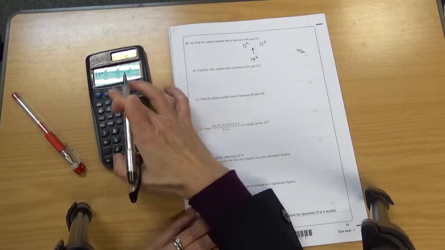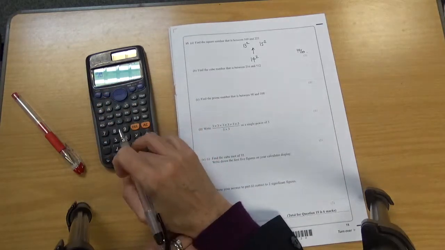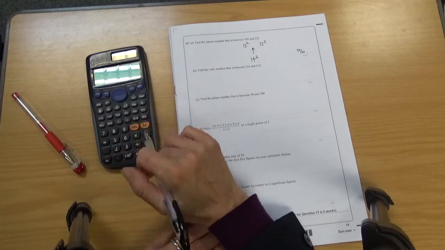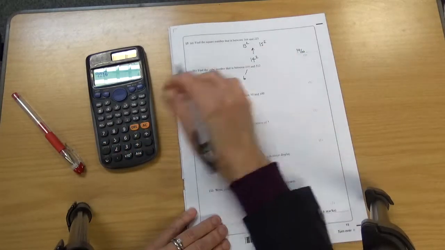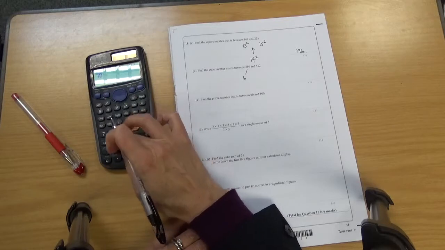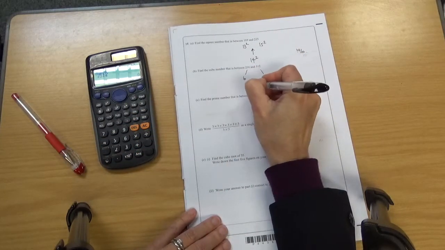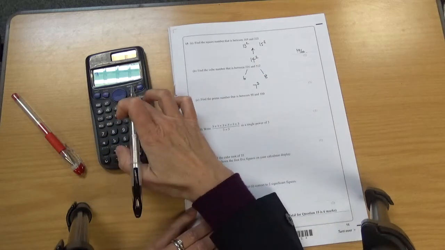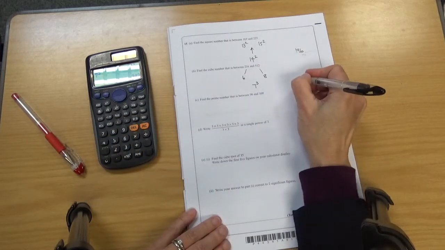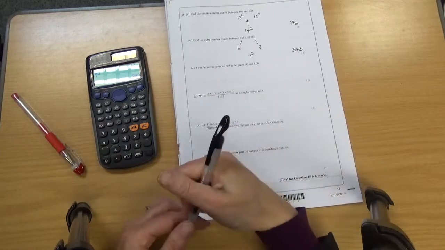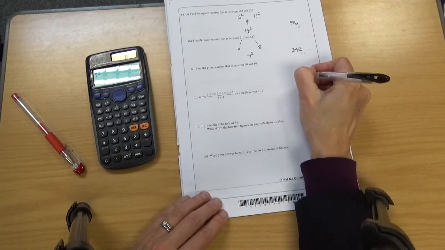Do the same with the cube. So if we do the cube root of 216, that shift in the square root symbol tells me it's 6. And the cube root of 512 is 8. So I must want 7 cubed. 7 to the power 3 is 343. There's only one prime number between 90 and 100, and that's 97.